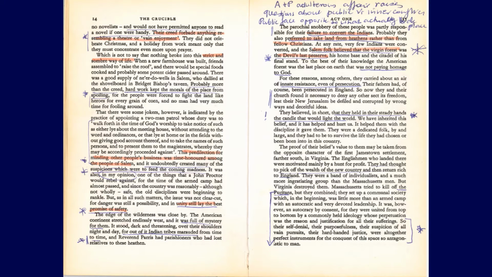Miller says there were some jokers, however, as is indicated by the practice of appointing a two-man patrol whose duty was to walk forth in the time of God's worship to take notice of such as either lie about the meeting house without attending to the word and ordinances, or that lie at home or in the fields without giving good account thereof, and to take the names of such persons and to present them to the magistrate, whereby they may be accordingly proceeded against.